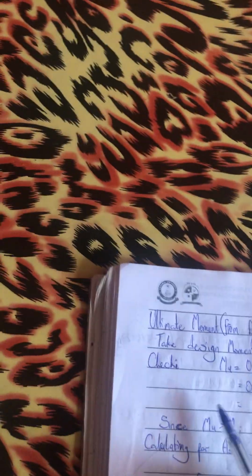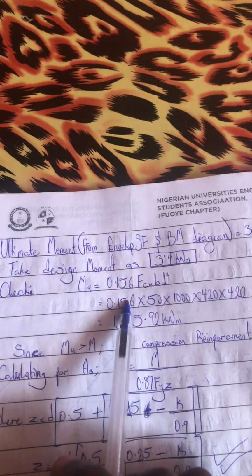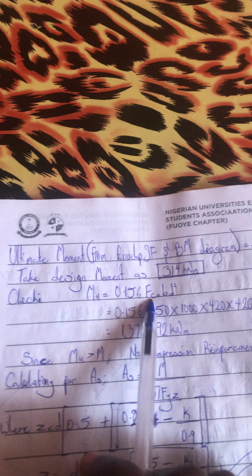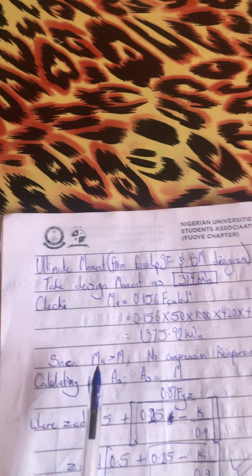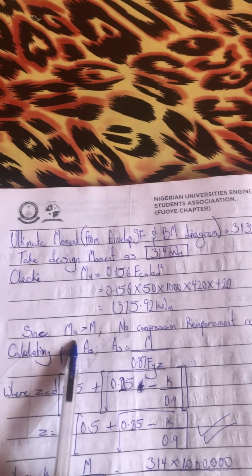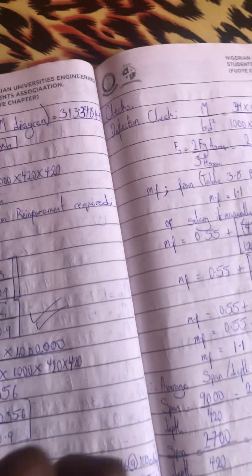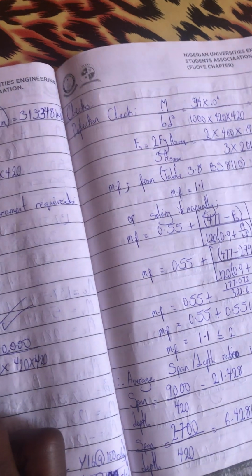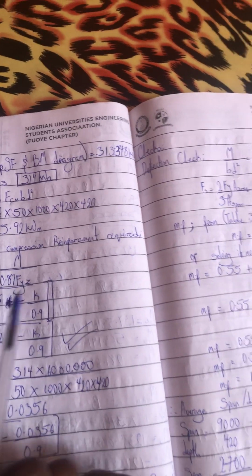Then check your Mu, which is the moment of resistance. This is the formula here. Just input your values. In many cases for slabs, Mu is always greater than M, so that's why in slabs there are no compression reinforcements.